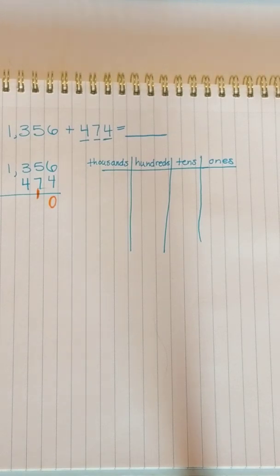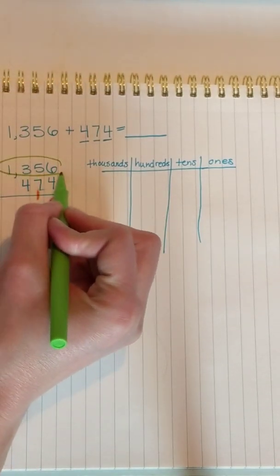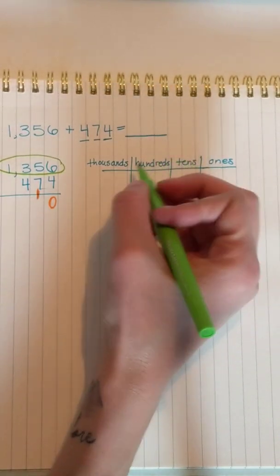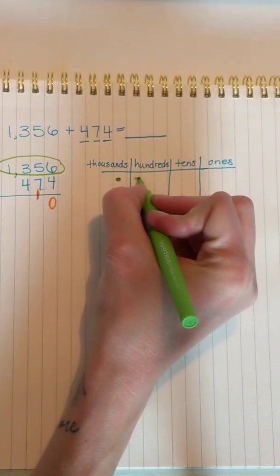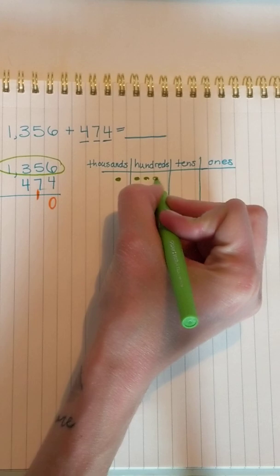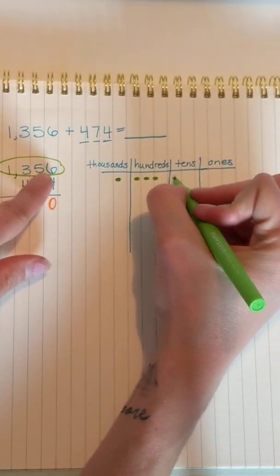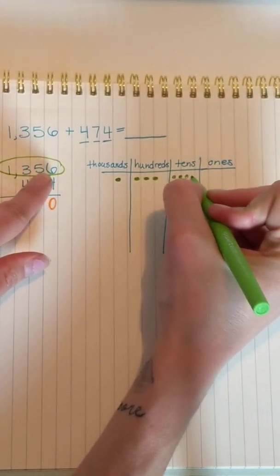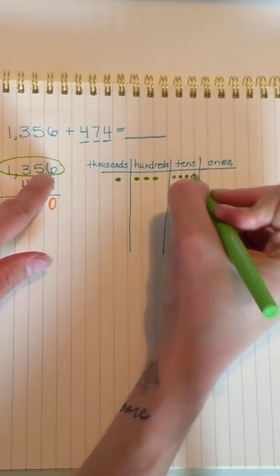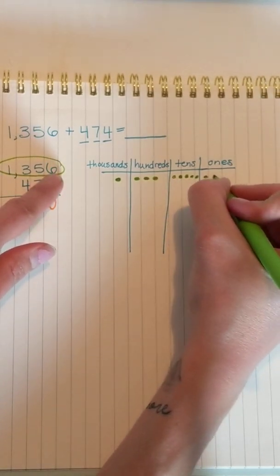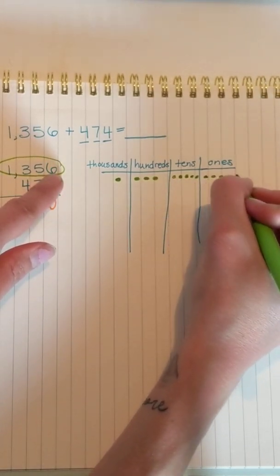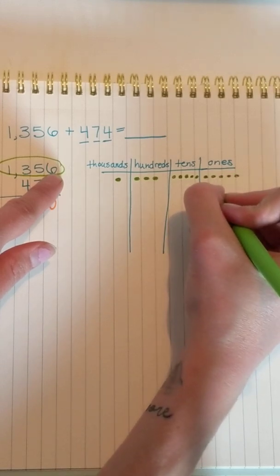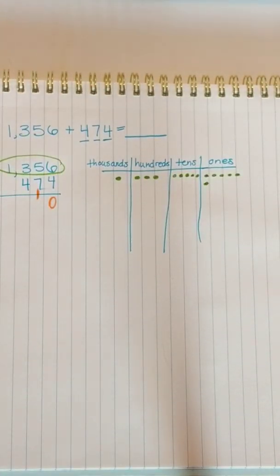All right, first, drawing 1,356. 1,300. Helps me to hold my finger here. 5 tens, 6 ones. 3, 4, 5, and come down here for the 6th. Okay, let's build 474. Let's do it.